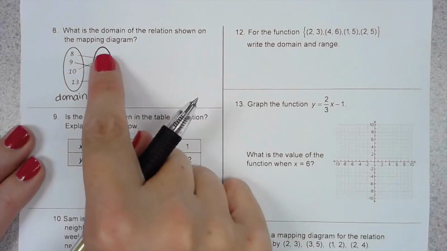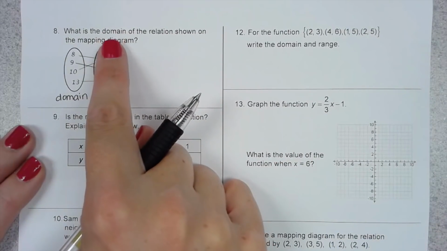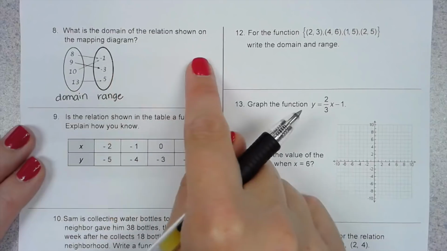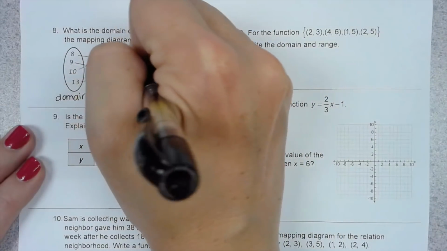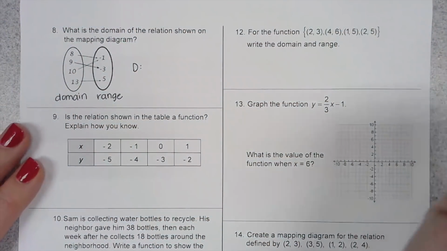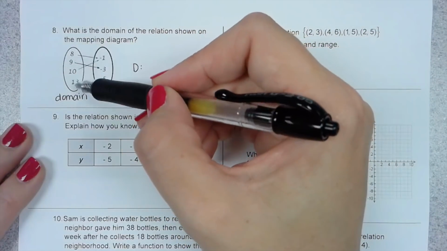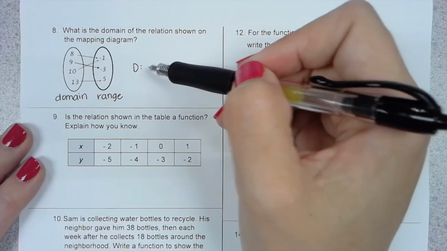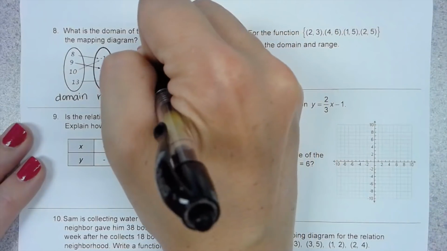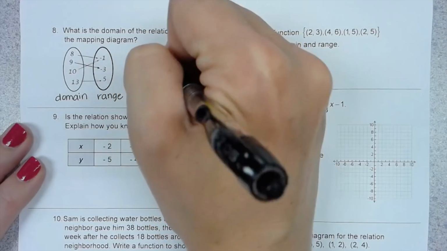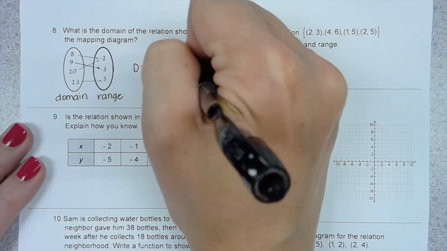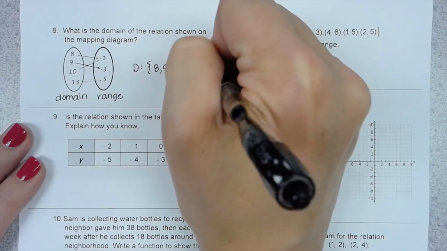So this question doesn't want you to list off both of them. It just wants you to list the domain. So we're just going to write down over here the domain of this function, and again, these numbers are generally written from smallest to biggest. Even if they weren't written from smallest to biggest over here, you would want to write them from smallest to biggest in your list. So the domain for this function would be 8, 9, 10, and 13.